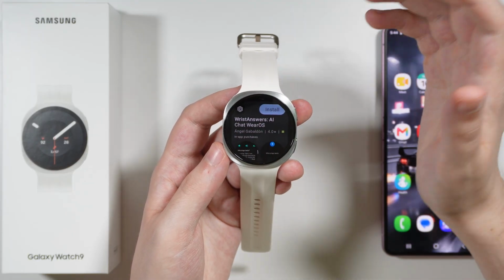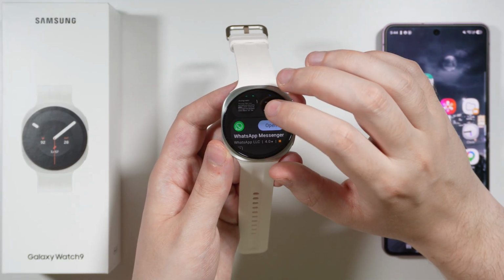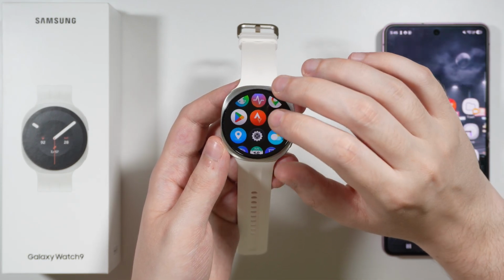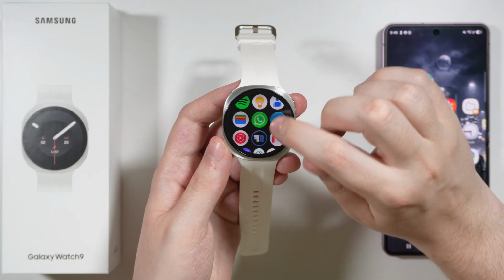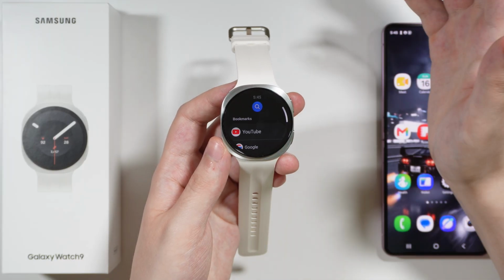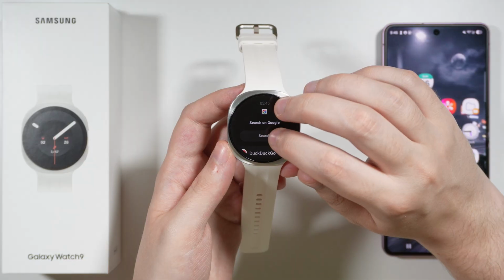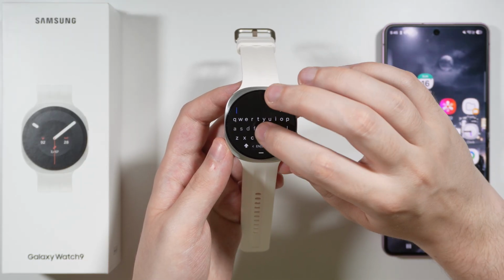And there is one like a AI chat or something, but that is definitely not ChatGPT. So what you might want to do instead is you might want to use the browser. Let's say the Samsung browser, you will need to install it as well. And then in here you can, for example, search for ChatGPT. So let's use the search here.